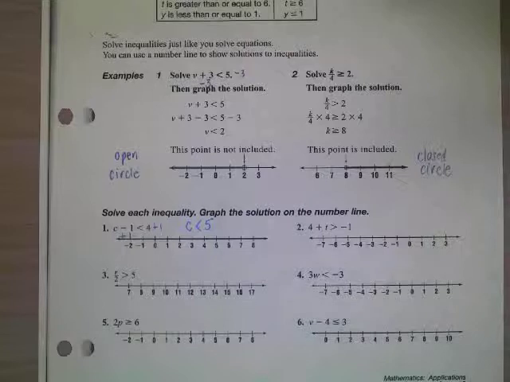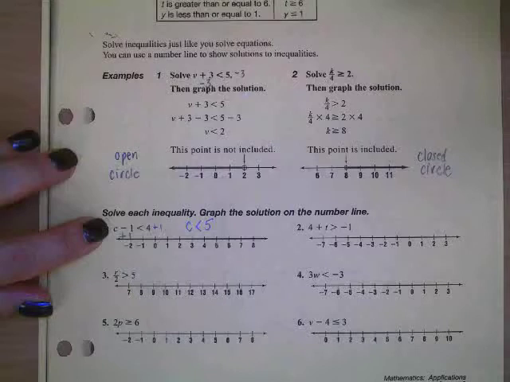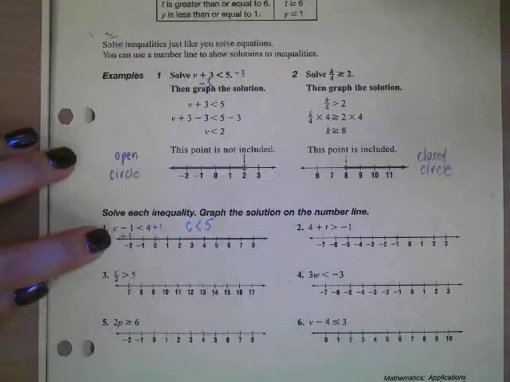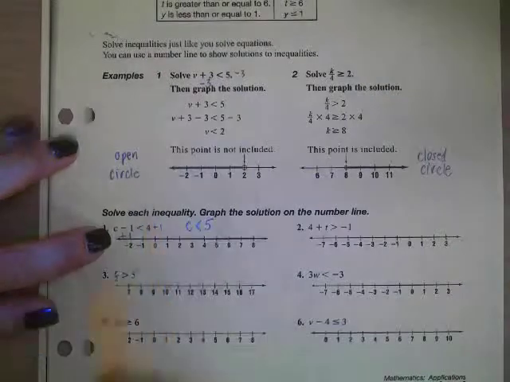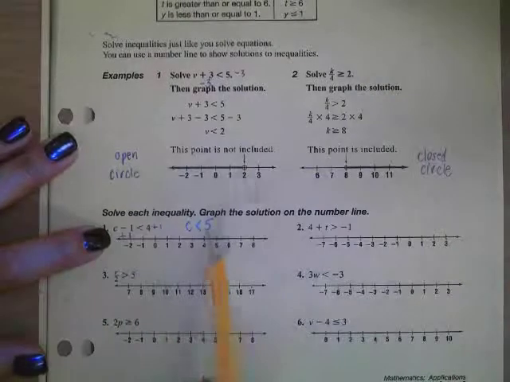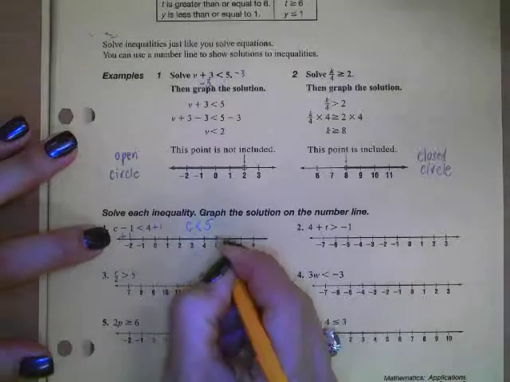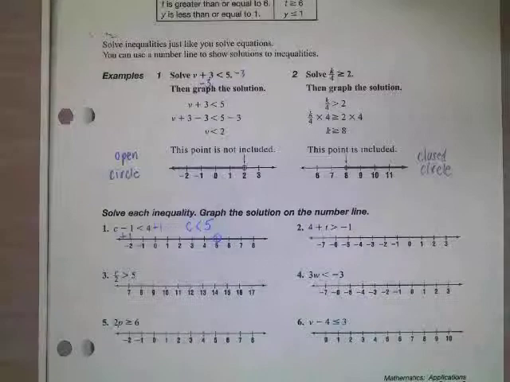All right. So I've got C is less than 5. Alex, is my circle going to be open or closed? Why do you say closed? Because it's not greater than or equal to, it's just greater. Okay, so when is C a possible answer? Could I have C as an answer? Right, open circle. So, open circle. Is my line going to go to the left or to the right?